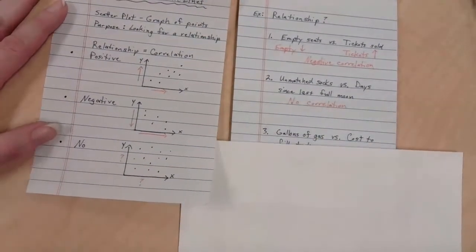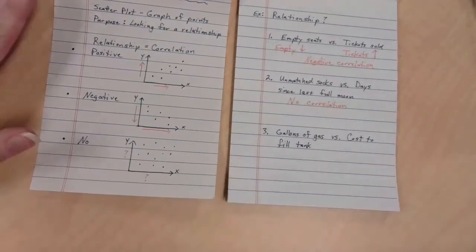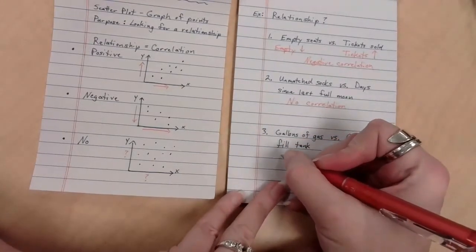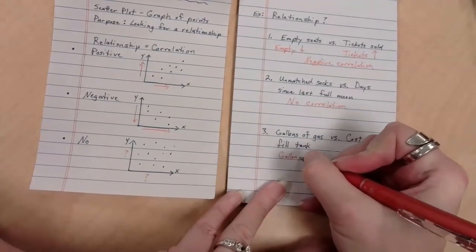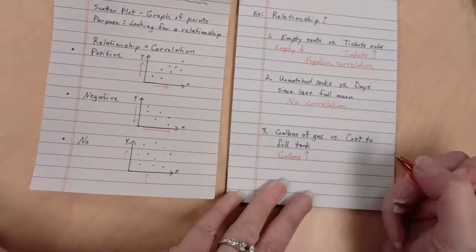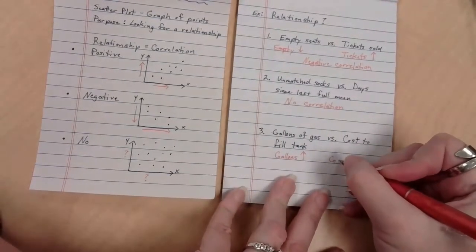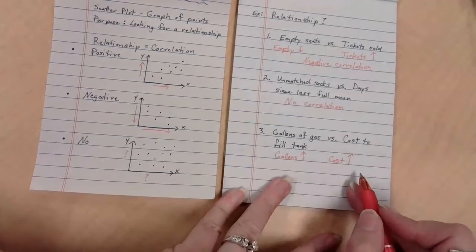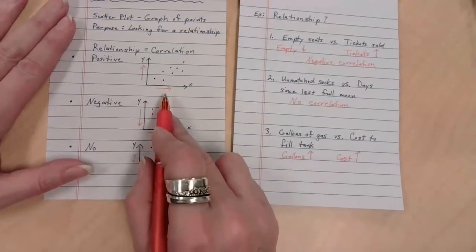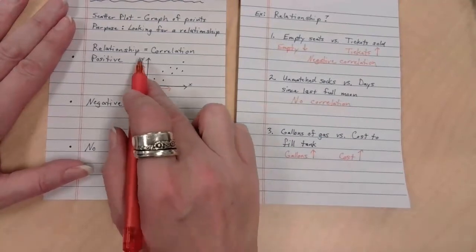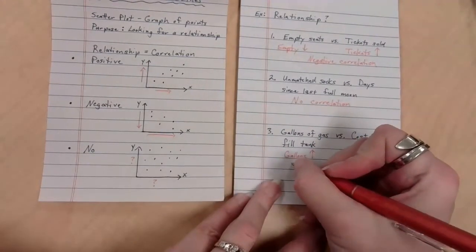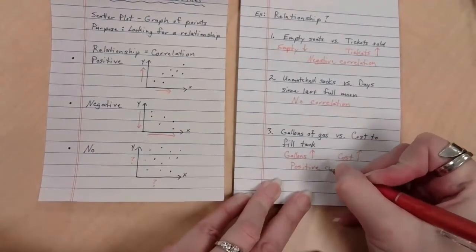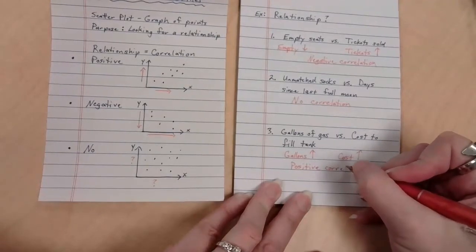Is there a relationship? Is there a correlation between gallons of gas and how much it would cost to fill up your gas tank? Well, so let's think about this. If I have gallons of gas and I buy more and more gallons, so the number of gallons is going up, what's going to happen to the cost to buy those? Well, if I have to buy more, it's going to cost more. So one is increasing, the other is increasing. Now we're talking some sort of positive relationship here. This is definitely going to be some kind of positive correlation. So hopefully that gives you some sort of idea about what we're talking about here for positive and negative in context.